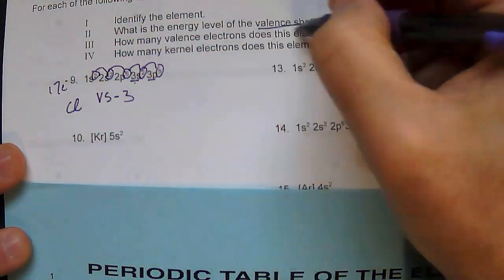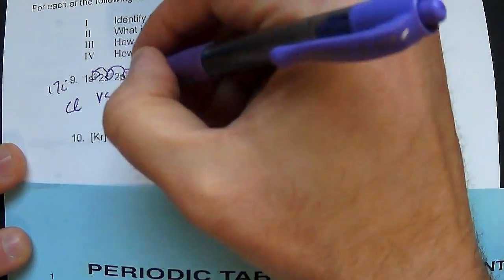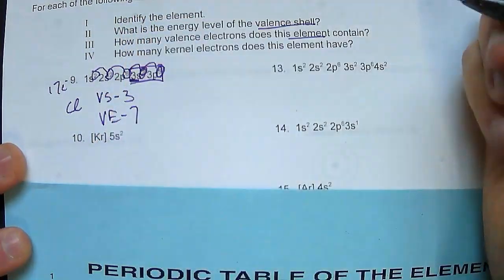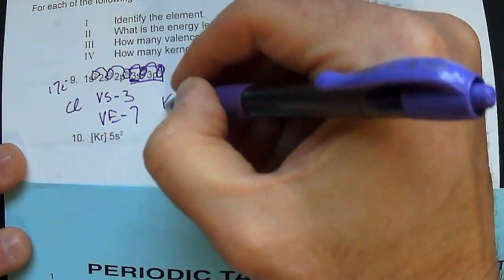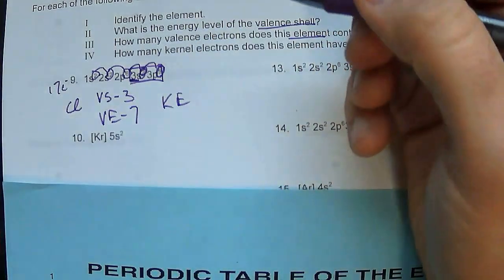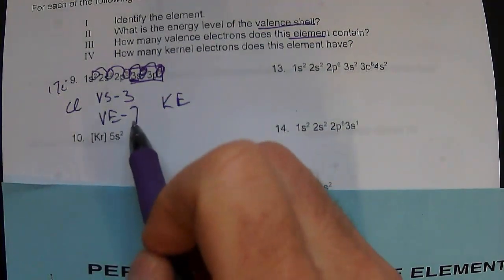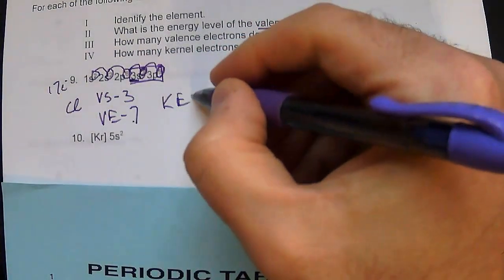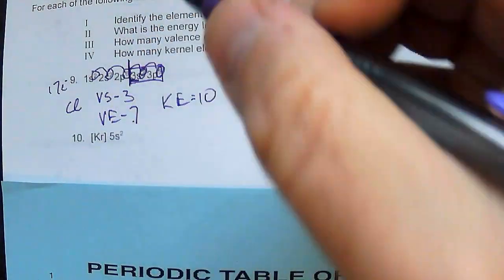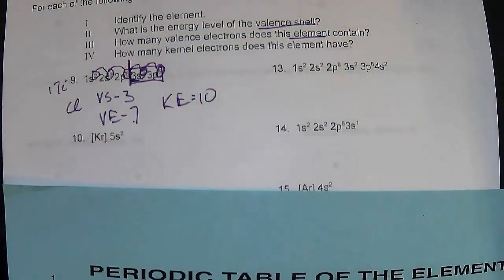And then what's the number of valence electrons? That's the number of electrons in the valence shell. So if this is the valence shell, the valence electrons is 2 plus 5 is 7. The rest are what we call kernel electrons, electrons that are not valence. Remember, electrons have to be either valence or kernel. If there's 7 valence electrons, 17 minus 7 is 10. Or you can look here, and we have 7 here, and then the kernel is here, 2, 4, 10.